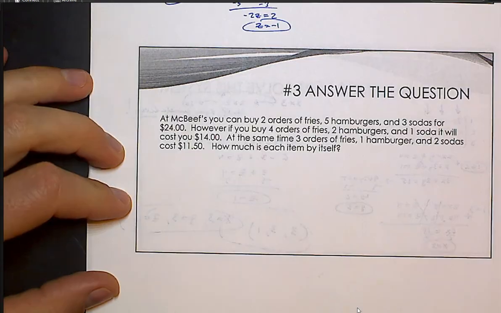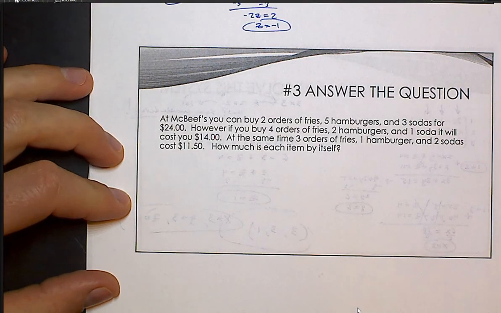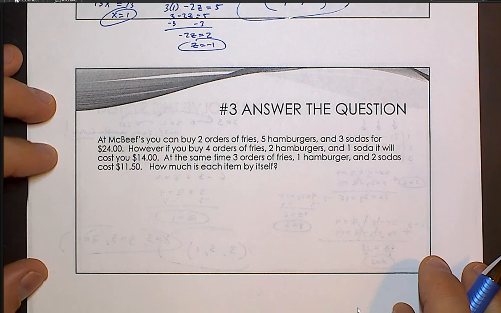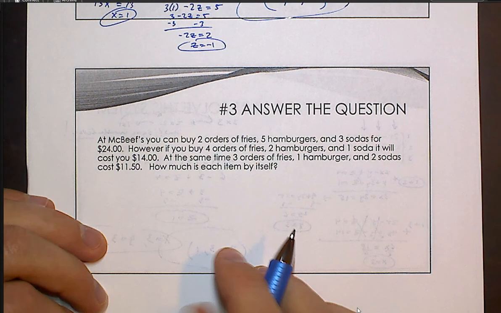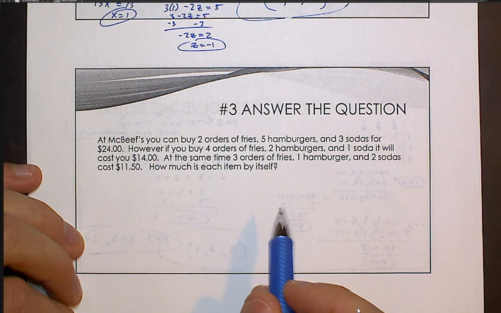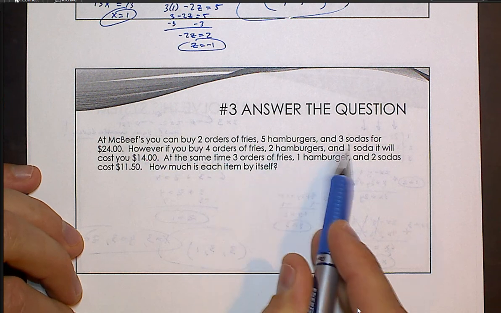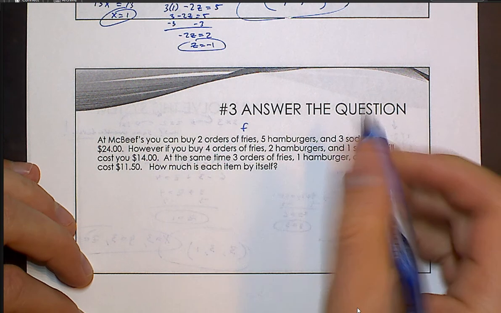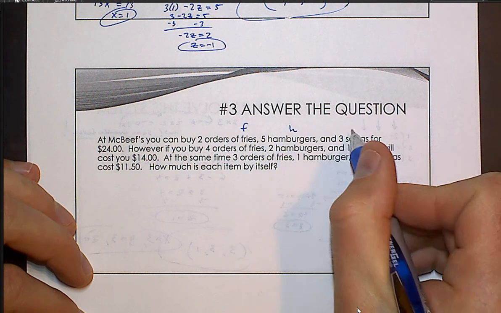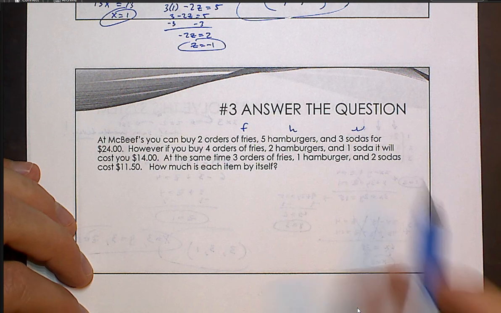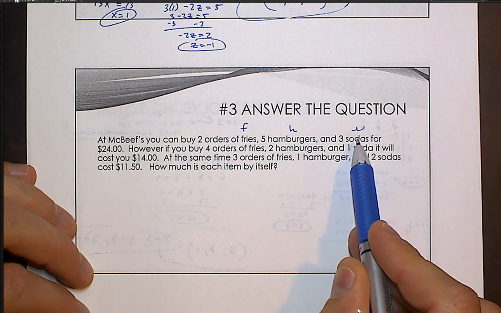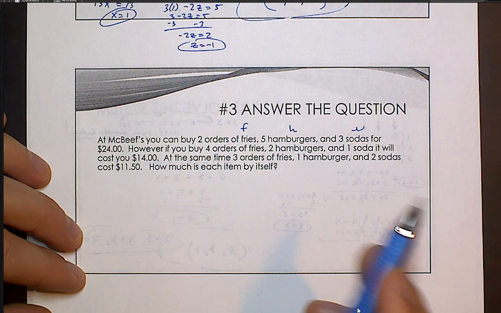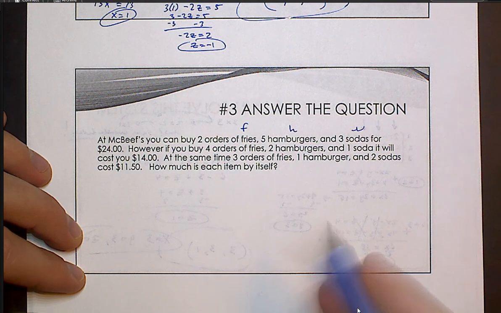You may need a calculator for this, or your phone, and whatever you have on hand. But a real world situation here at McBeef's. All right, oh, McBeef's, gotta love McBeef's. At McBeef's, you can buy 2 orders of fries, 5 hamburgers, and 3 sodas for $24. Okay, we've done enough of these to figure out that you're going to be creating a system here, and I'm going to let F be fries, H be hamburgers, and S be sodas. Those are going to be the variables that I'm going to be using. I can just figure that out in the first sentence. You've done enough problems to kind of know where this problem is going to be going.